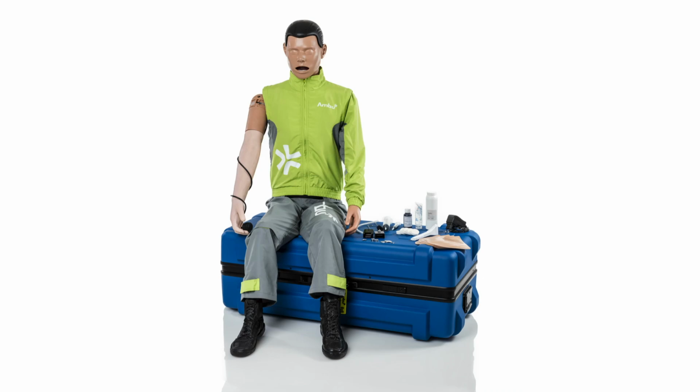We're going to demonstrate the AmbuMan Advanced Wireless Manikin software. The software is browser-based. It allows for wireless training as well as real-time monitoring and documentation of training performance. The manikin will run off of any PC, tablet, or smartphone. To access the manikin, you only need a web browser.